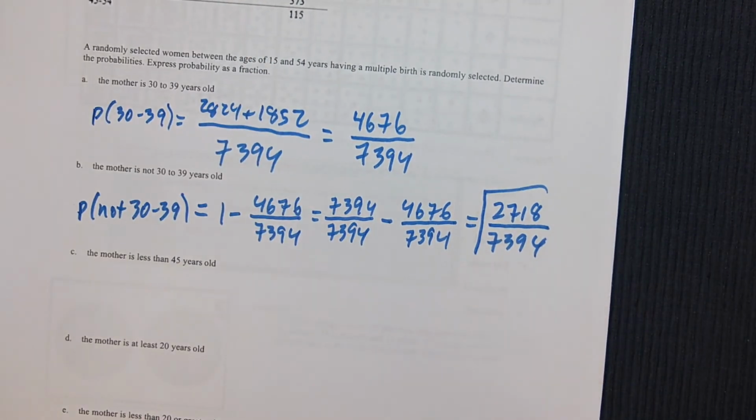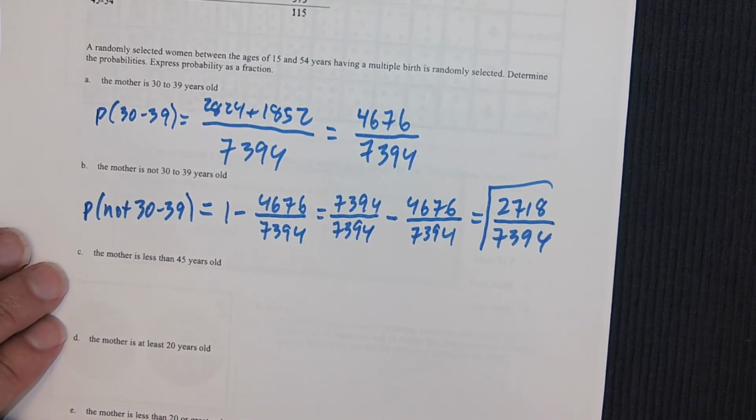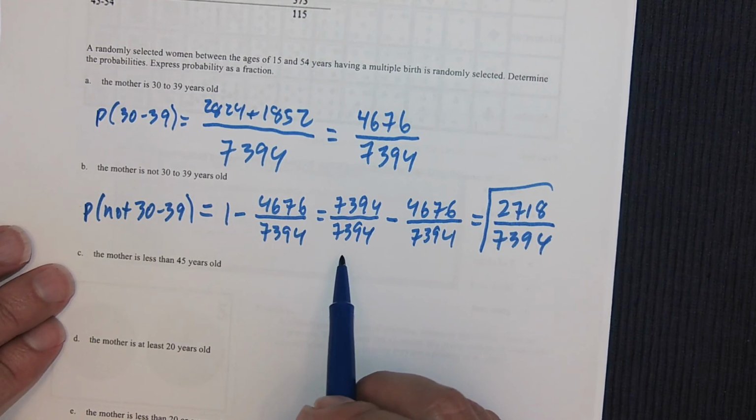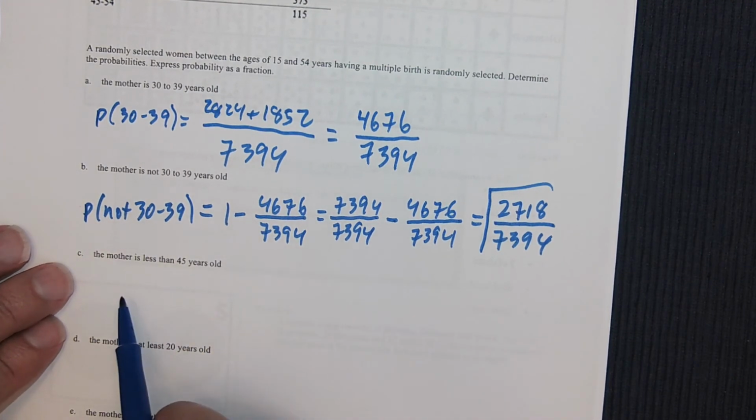There we are. So again, I hope that you can track coming up with a common denominator and so on.